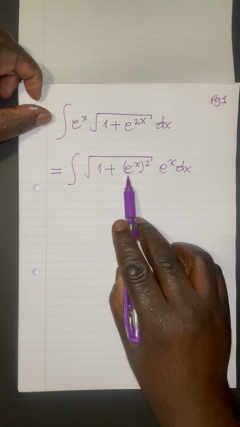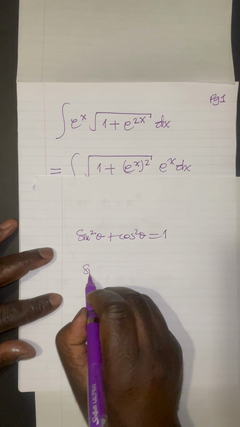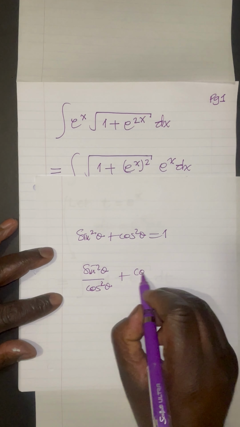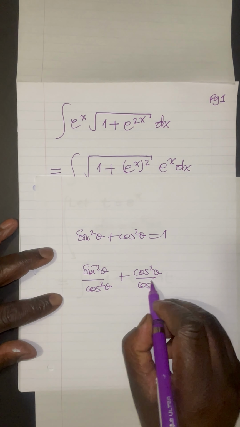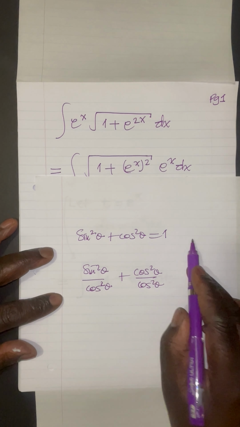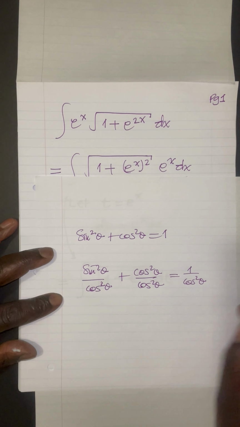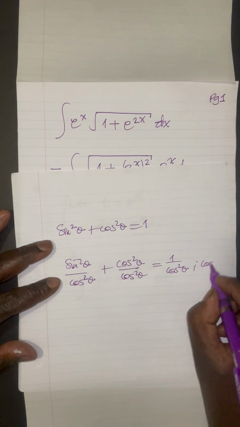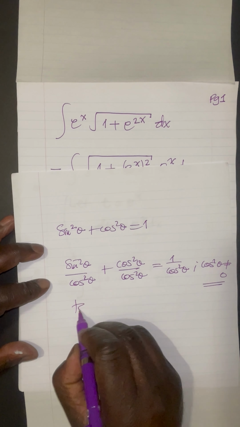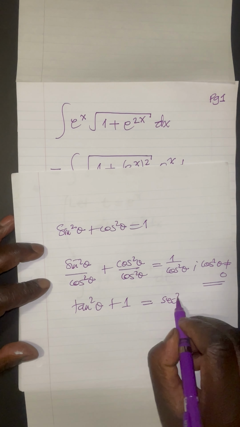And therefore, if I divide throughout by cos squared theta, this trig identity changes to sine squared of theta over cos squared of theta plus cos squared of theta divided by cos squared of theta. So sine squared of theta over cos squared of theta plus, remember we're dividing every term by cos squared of theta, we are going to have 1 over cos squared of theta. Obviously, the assumption here is that cos squared of theta is not equal to 0. That's the assumption. Now this, you'll agree with me, is tan squared of theta, and then plus 1 equals, you'll agree with me that this is sec squared of theta.